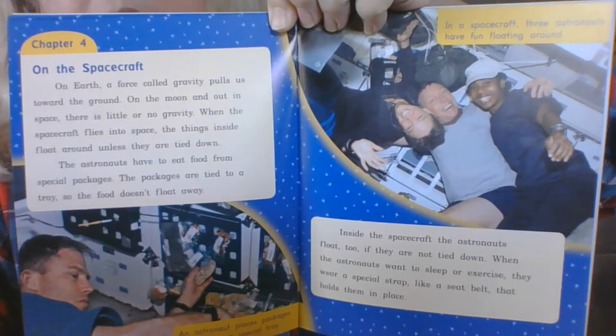Chapter 4, on the spacecraft. There's another nonfiction element. Do you remember what it's called? That's right, it's a chapter title, or you could even call it a heading. But what it does is it lets you know what you're going to read about. So now we're going to read about spacecraft, aren't we? Eyes on your text, and let's begin.